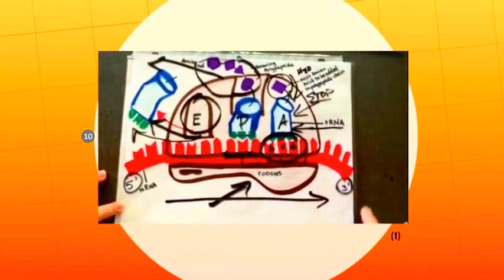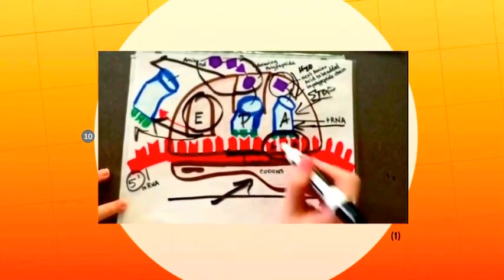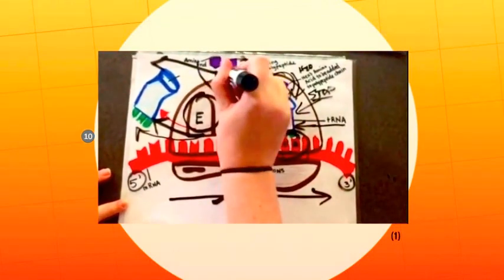This reaction breaks the bond between the polypeptide chain and the rRNA at the P site, releasing the polypeptide through the exit tunnel of the ribosome.